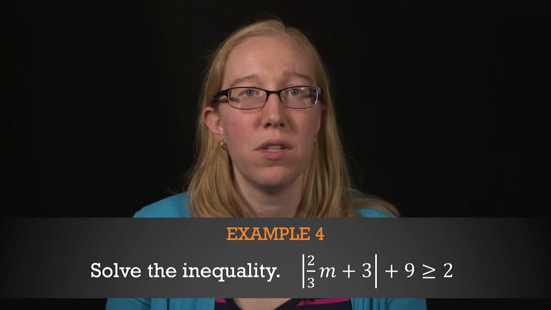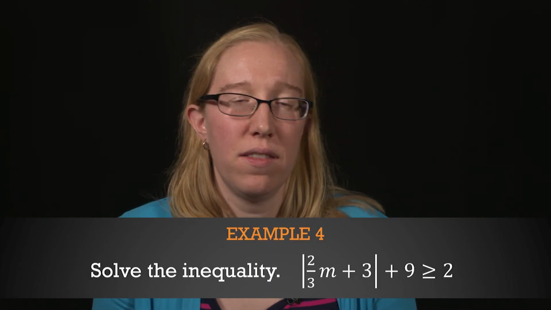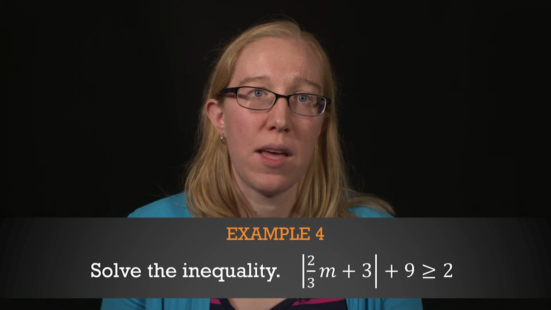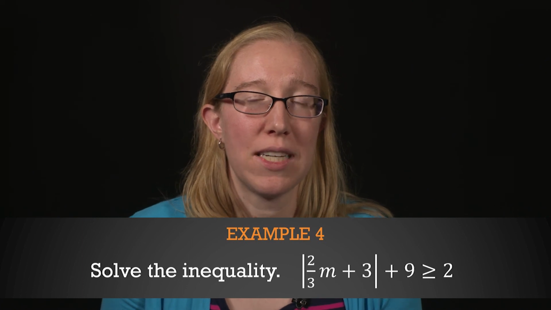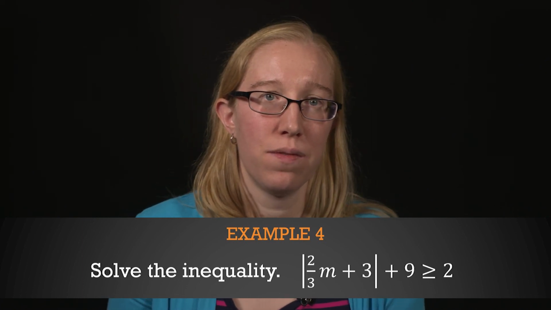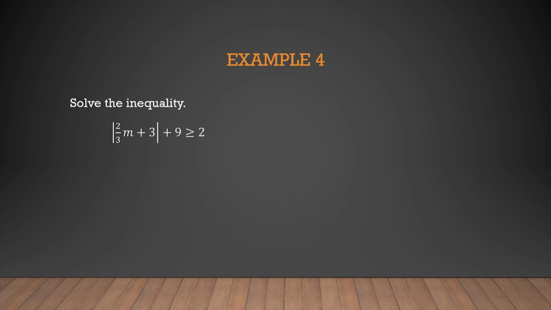For our last example, let's solve the inequality: the absolute value of 2/3 m plus 3, plus 9, is greater than or equal to 2. Again, I need to get the absolute value alone on one side. So I'll subtract 9 from both sides. So the absolute value of 2/3 m plus 7 is greater than or equal to negative 7.